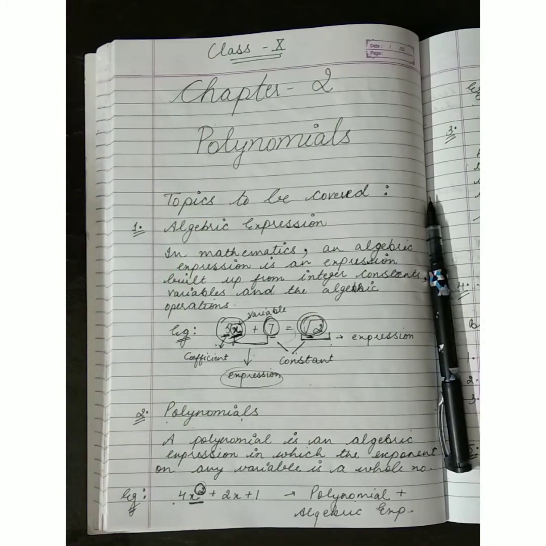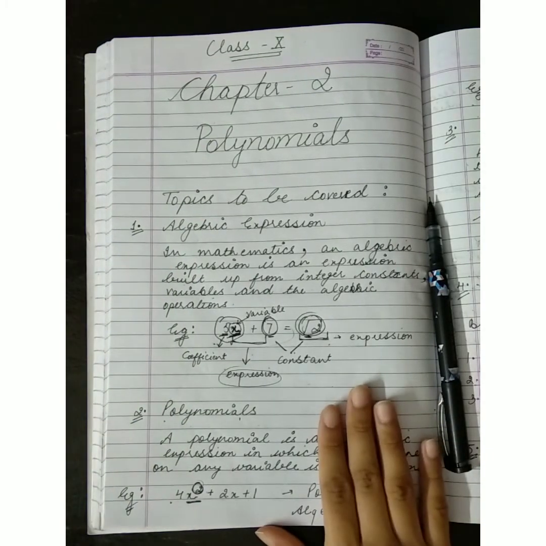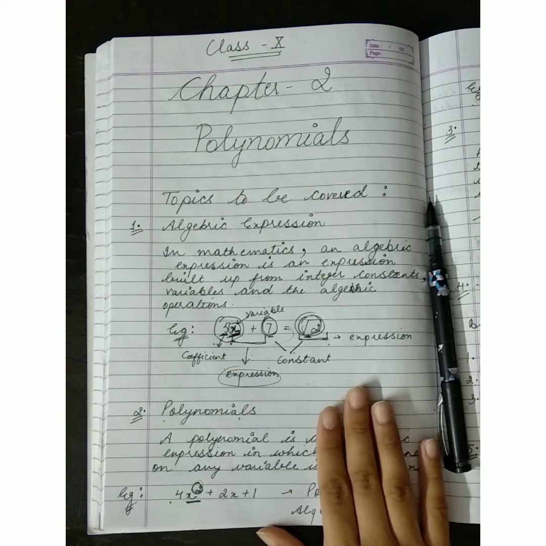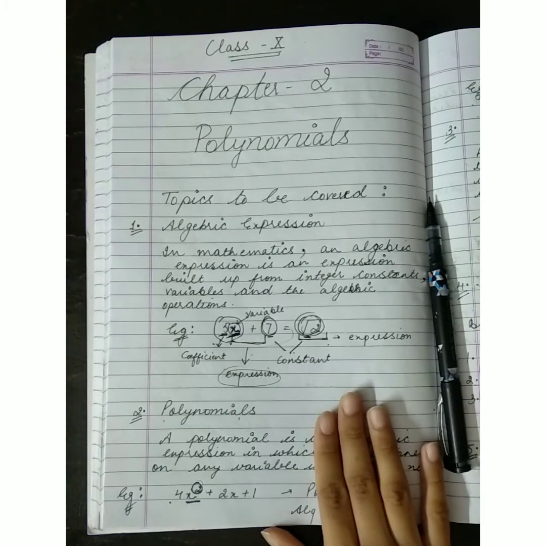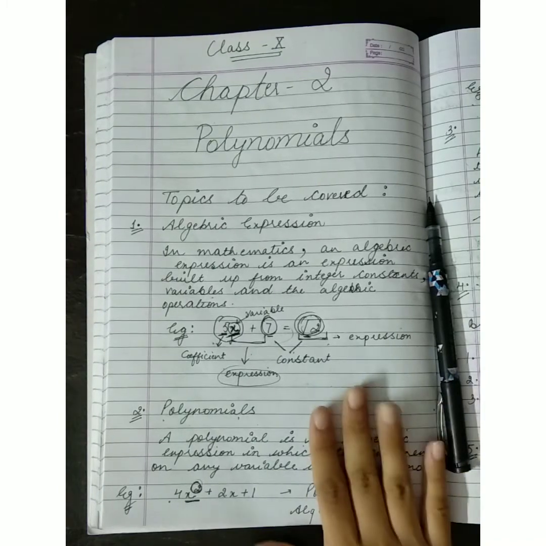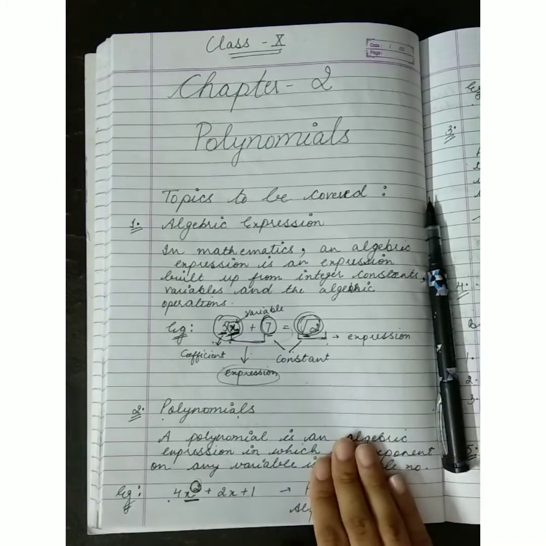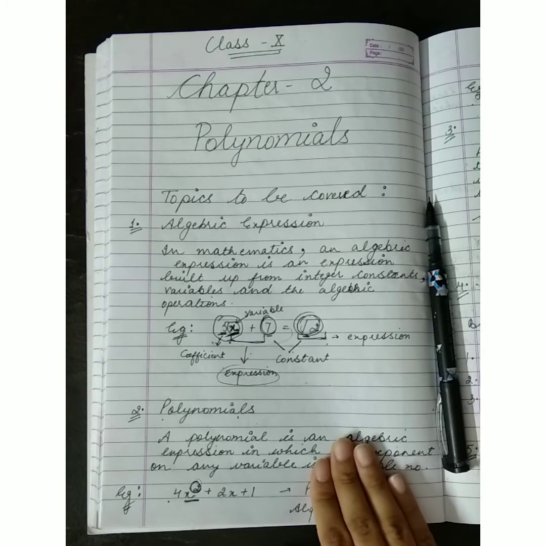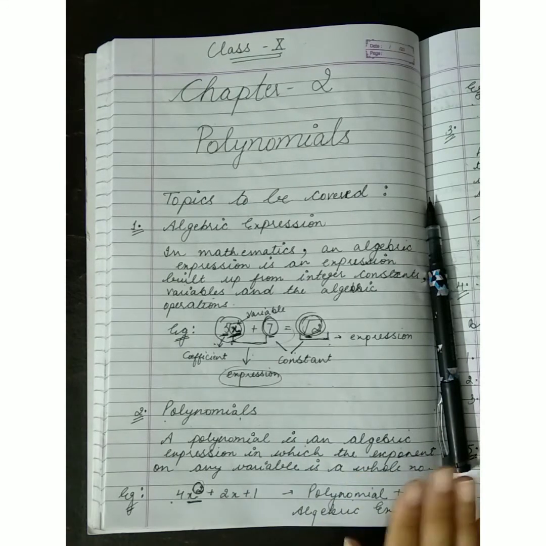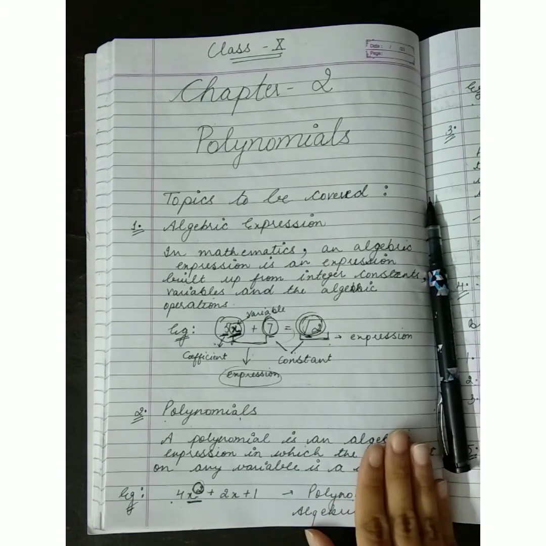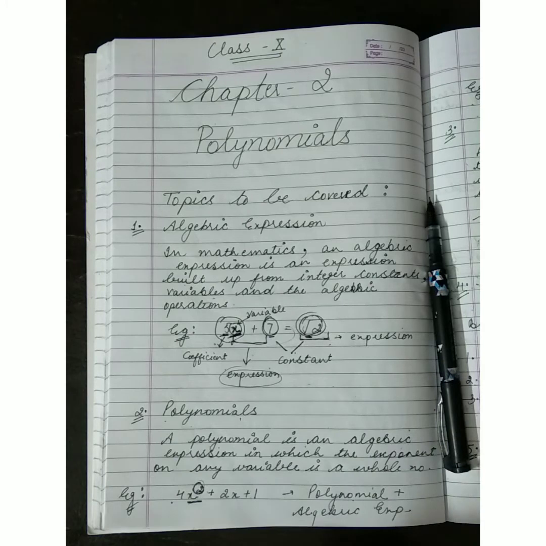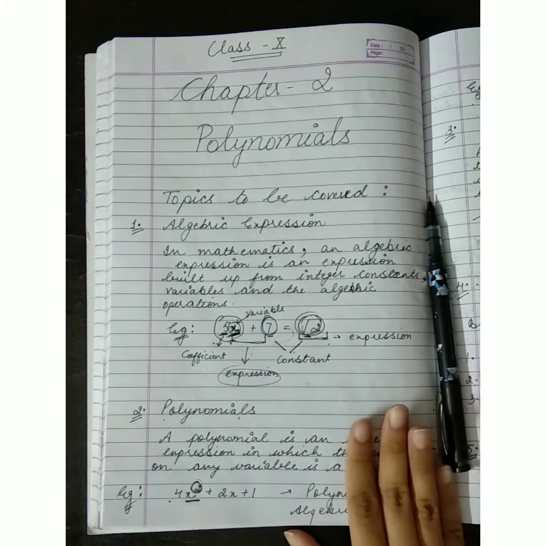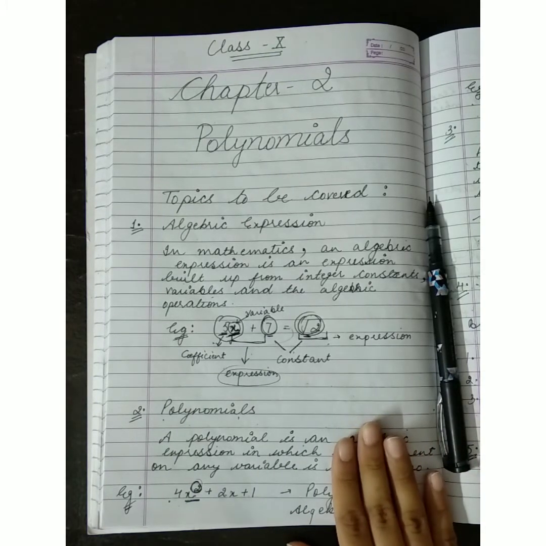The polynomials of degrees 1, 2 and 3 are called linear, quadratic and cubic polynomials respectively. The zeros of a polynomial are precisely the x coordinates of the points where the graph of y equal to p(x) intersects the x-axis. A quadratic polynomial can have at most 2 zeros and a cubic polynomial can have at most 3 zeros.